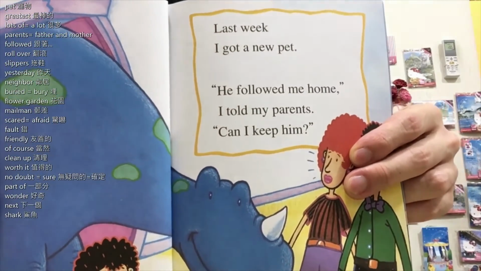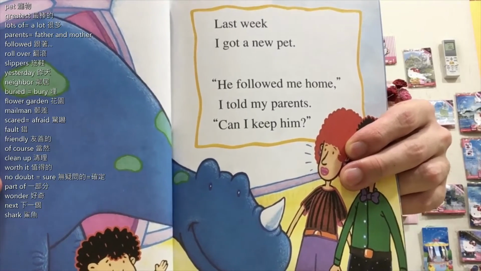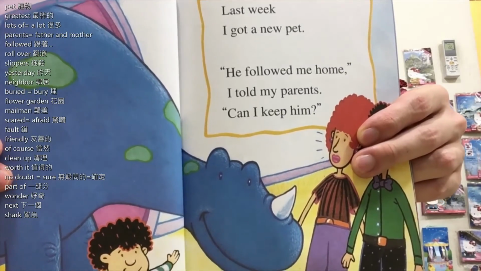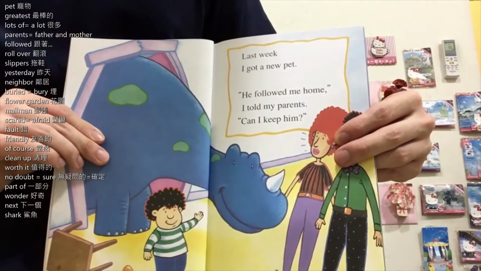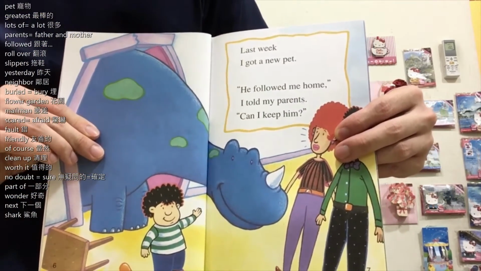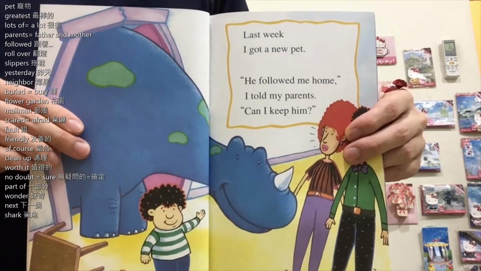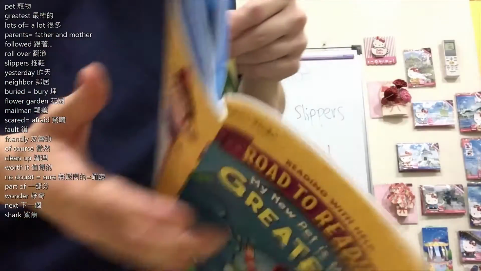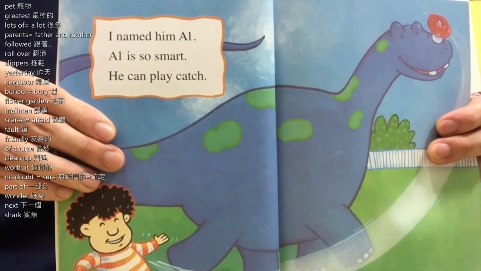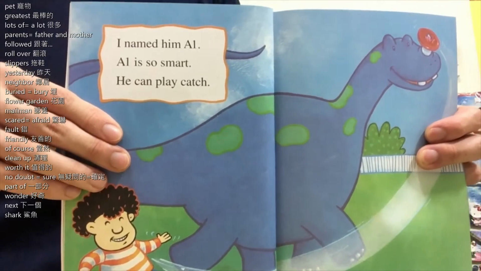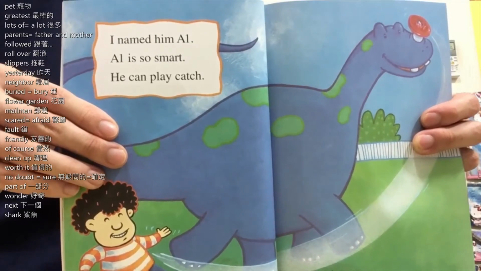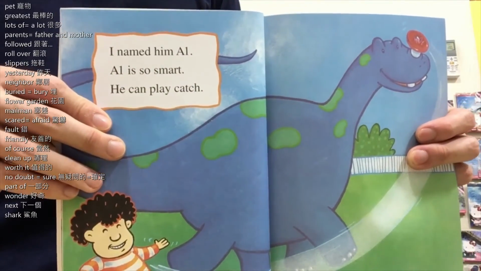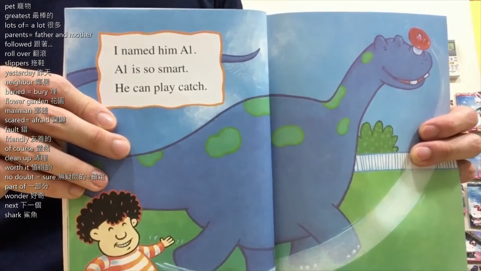Last week I got a new pet. He followed me home. I told my parents, can I keep him? I named him A1. A1 is so smart. He can play catch.